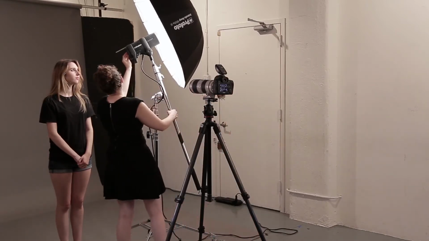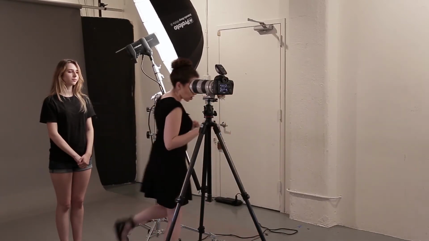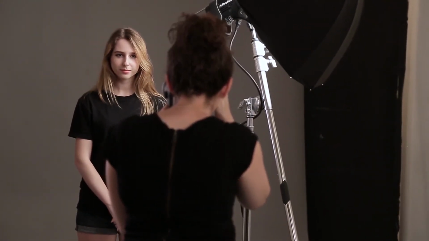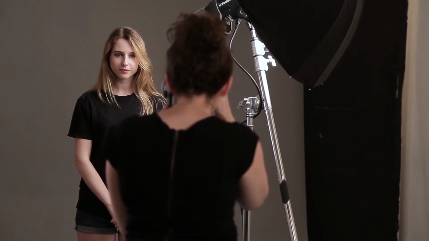So let's test. All right, so I've turned it down 2 stops. And I'm making sure to focus on her eye. Okay, that looks much, much better. She's not blown out, but looking at it, I still think that there's just a little bit of overexposure on the side of the face closest to the light.